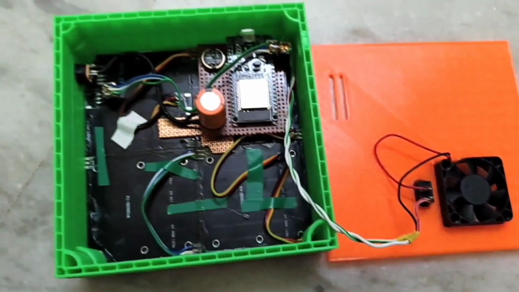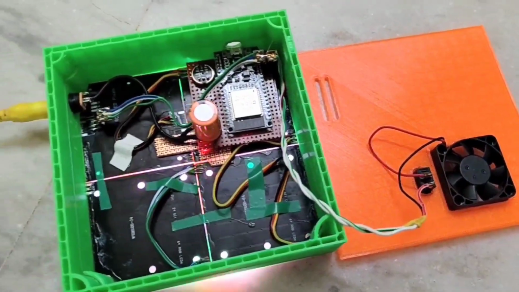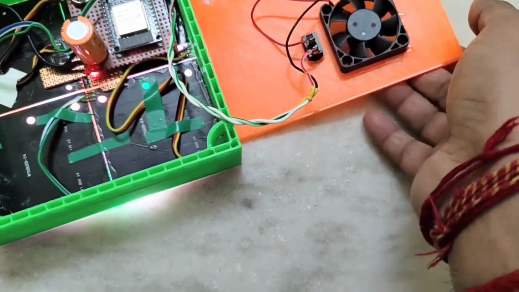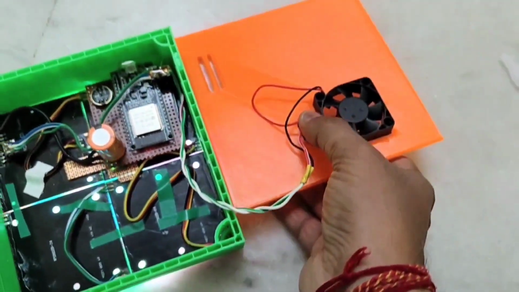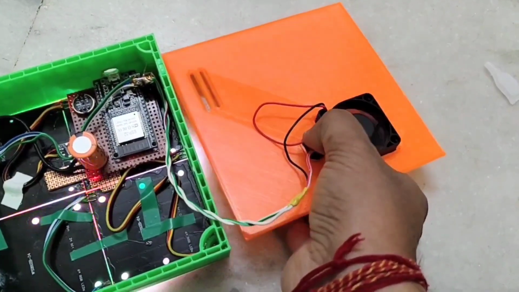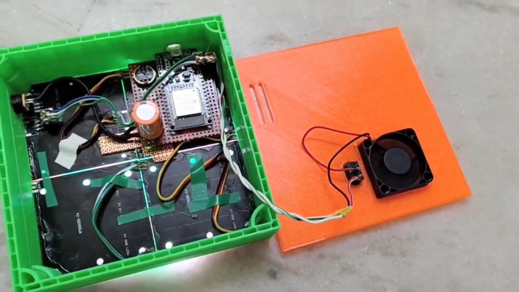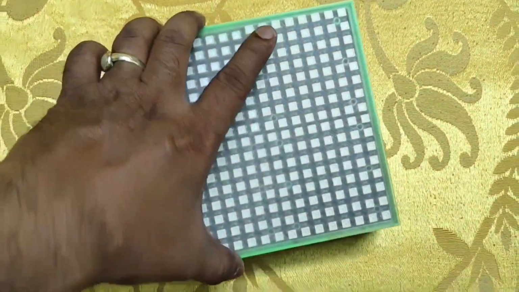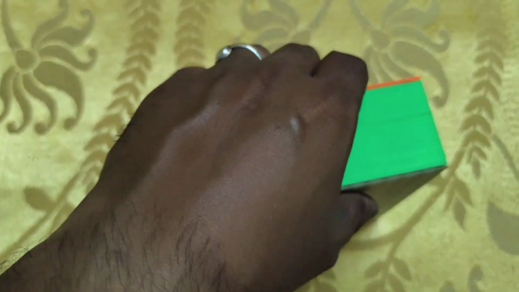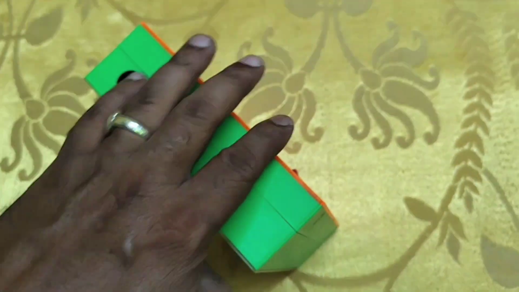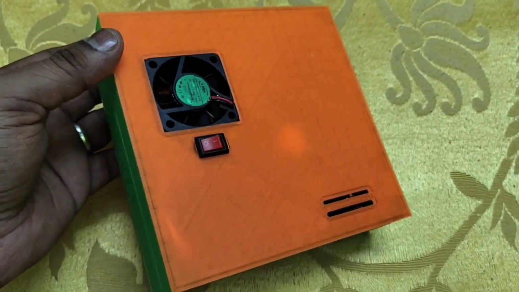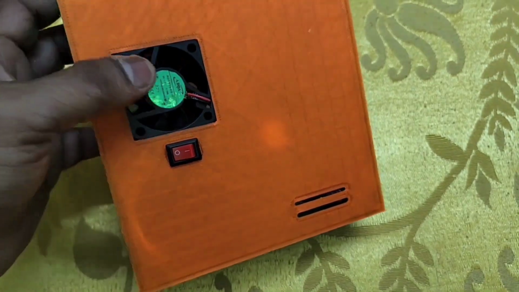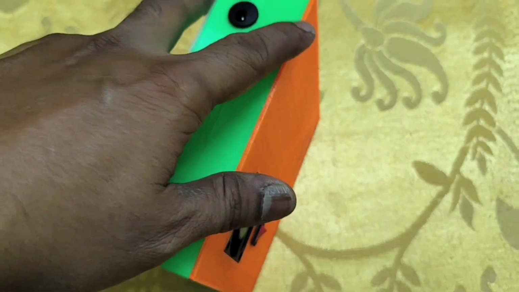So I will provide a fan for cooling, because when a lot of programs run and a lot of LEDs glow continuously, a heating effect will be created and it will basically damage your ESP chip. So I will recommend providing a cooling fan with a switch, because during the time of audio reactive mode this fan sound may affect it, so you have to put it off. So friend, you can see the build part is almost completed.